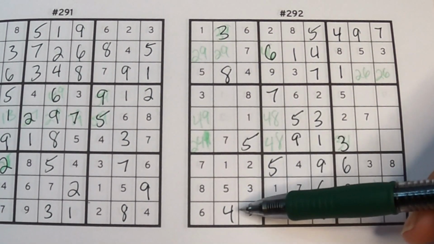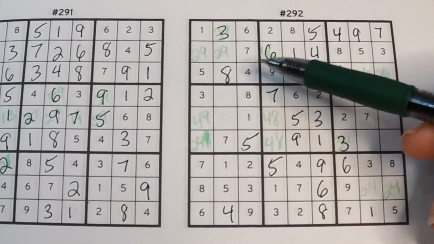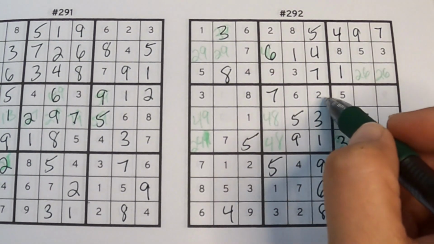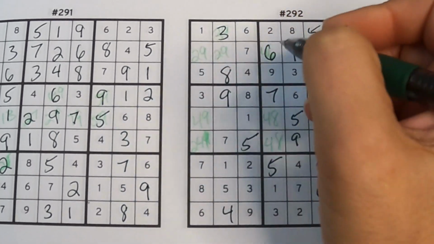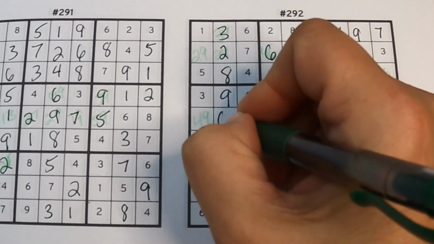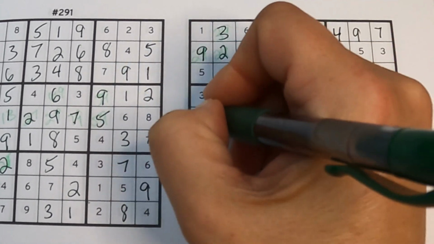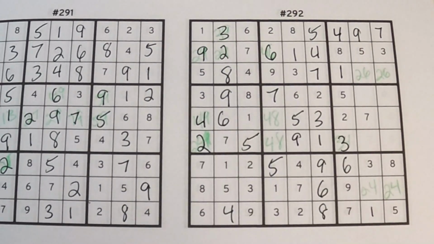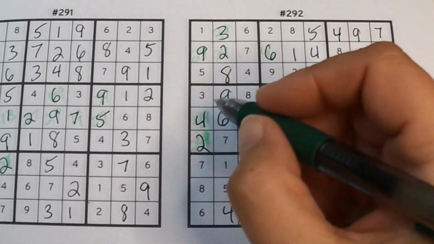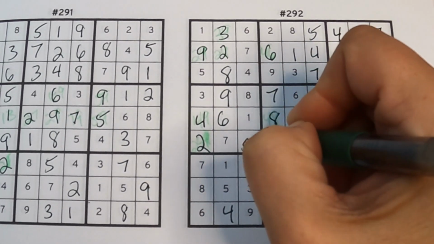For this column now, we're missing 2, 6, and 9. We've got 2 and 6 here, so this is our 9. That makes this our 2, 6. That 2 makes this our 9, 4, 2. That 4 makes this our 8, 4.